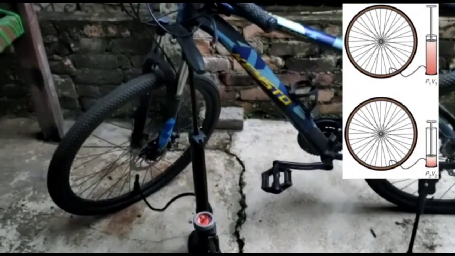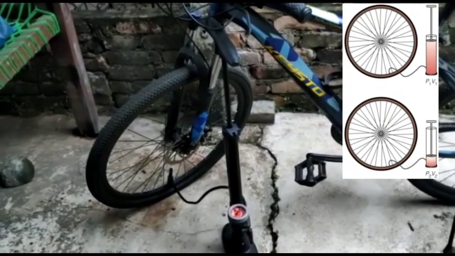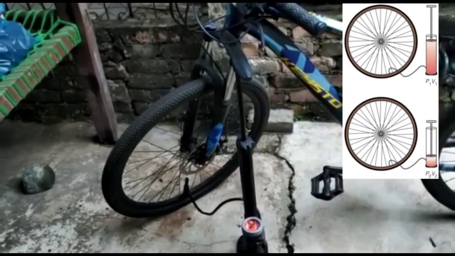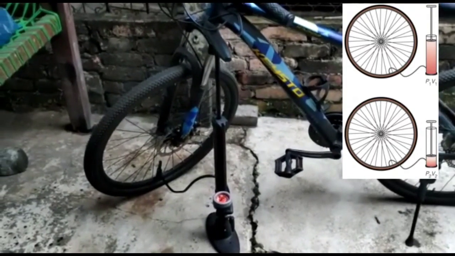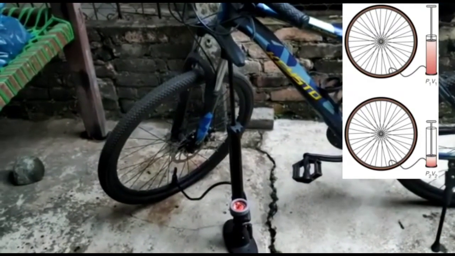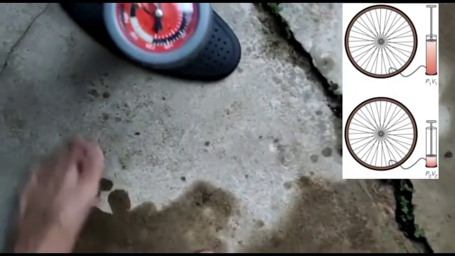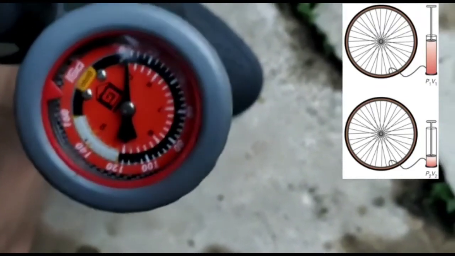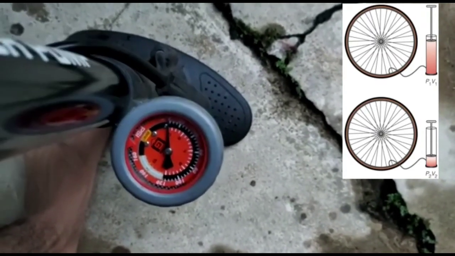As earlier I proved how Boyle's law works, now I'm going to show how the bicycle pump works with the principle of Boyle's law by connecting it to a tire. As you can see, I already set up the bicycle pump to the tire by connecting the nozzle to it. Now I'm going to show how it works. We're going to watch carefully the pressure meter here. As you can see, the pressure meter here is about 0 psi. Now I'm going to lift the handle up, and then push the handle down.